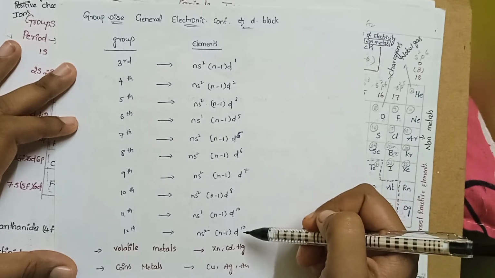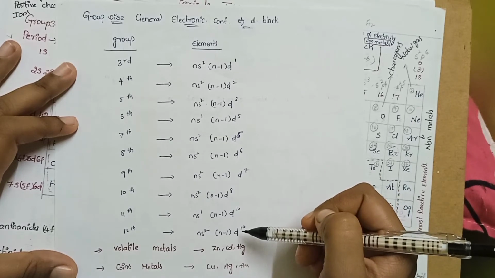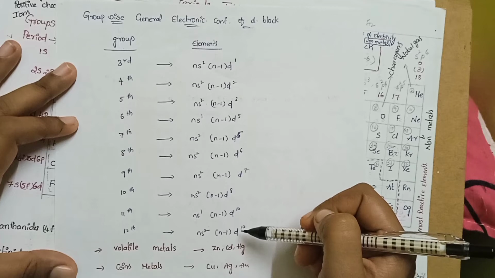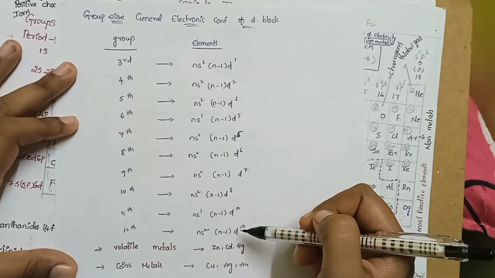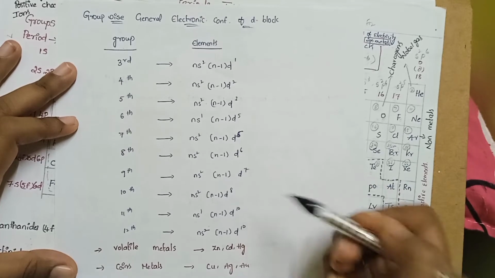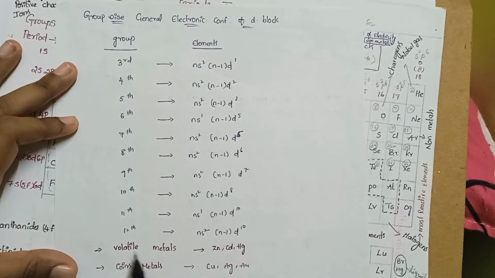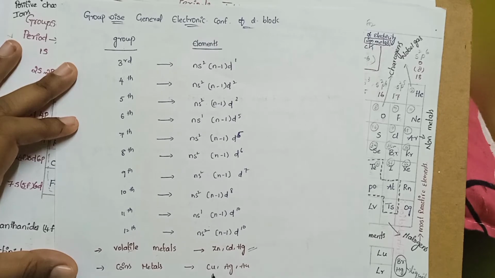These are the configurations of d block, group wise. You should go through them once. Volatile metals: what are the volatile metals? Zn, Cd and Hg. Coinage metals: Cu, Ag, Au.